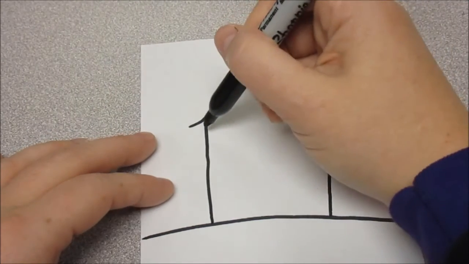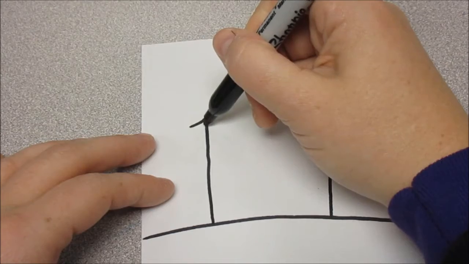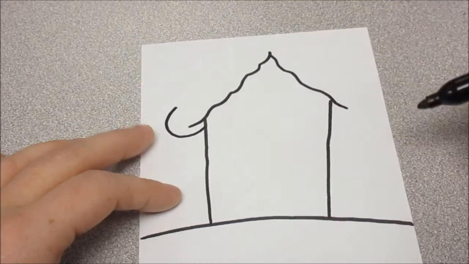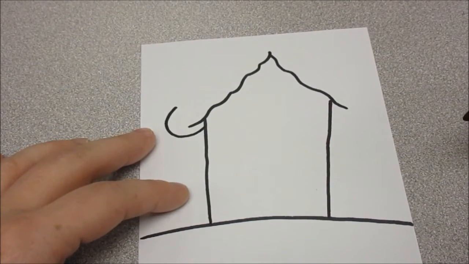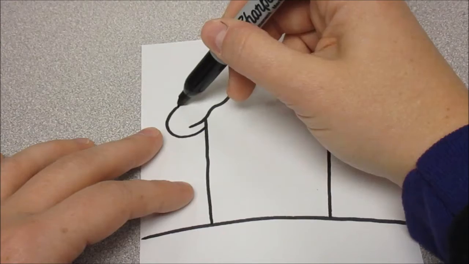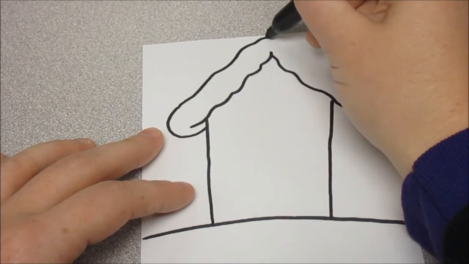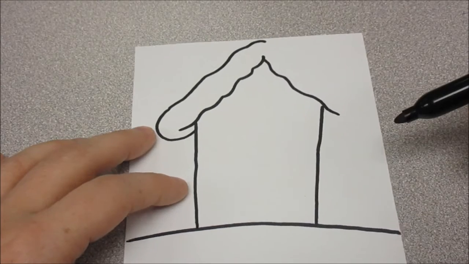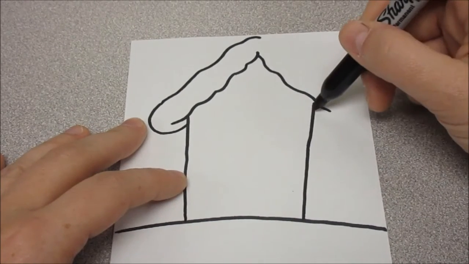Okay, and then we're going to go around the edge of the roof, and make this puffiness all the way up to the top. Same thing on the other side.